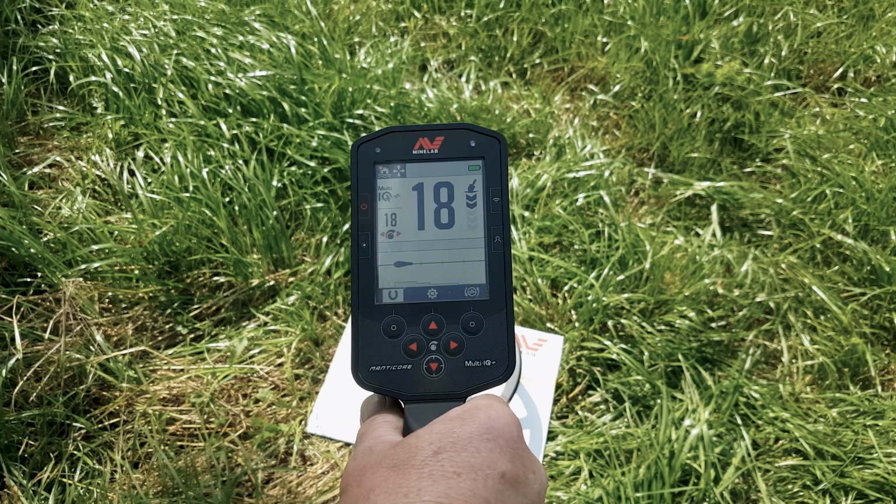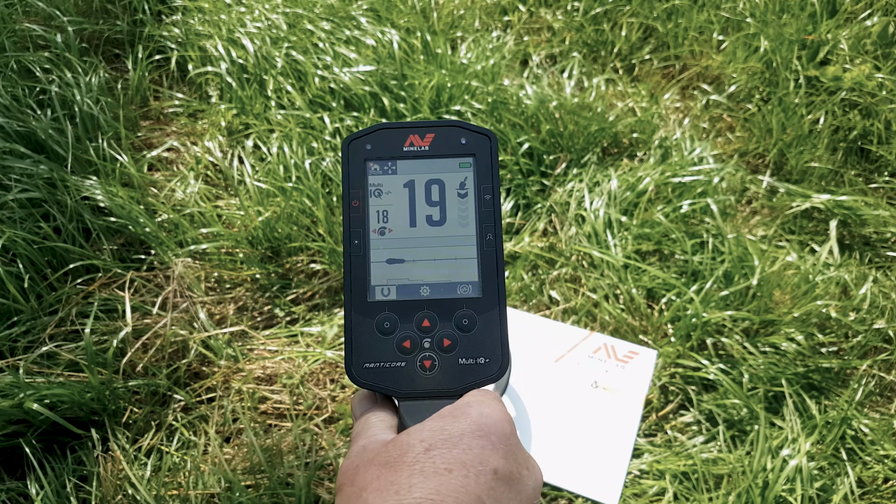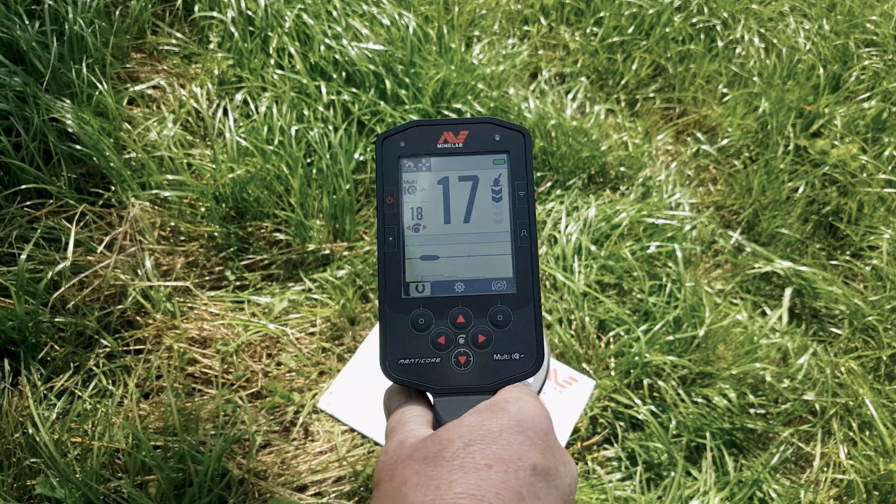And there's that smudge. It's telling us it's a digger, but she's not a coin. Well, she could be a coin on edge.